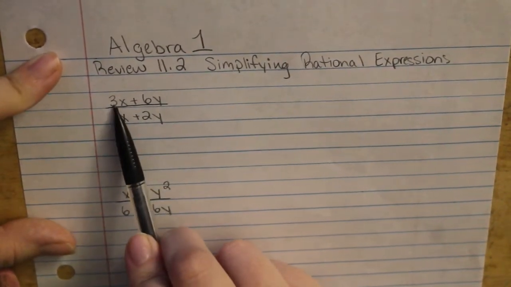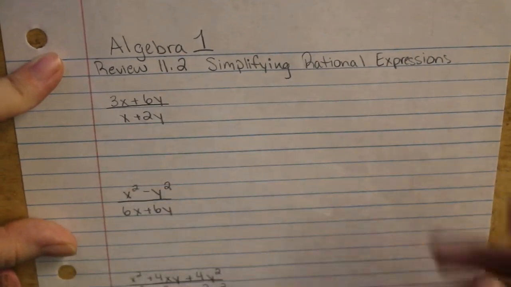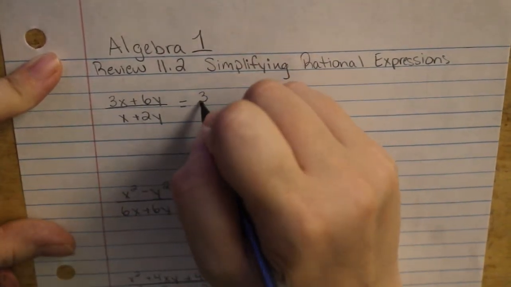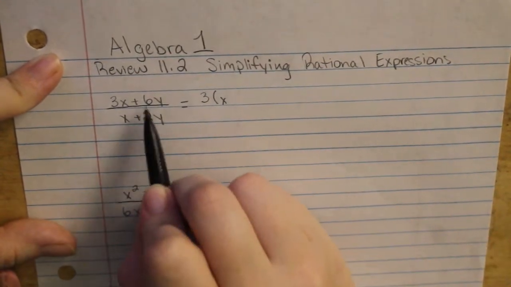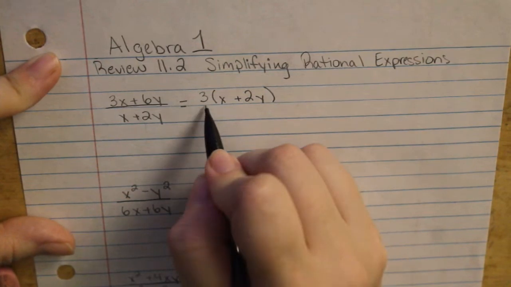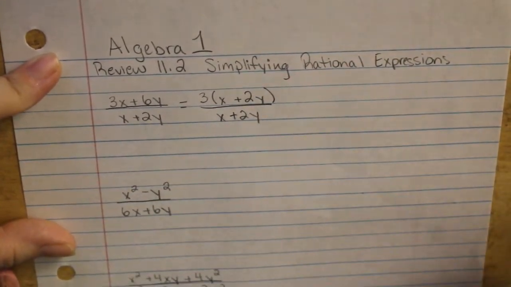Okay, so for this first one, I'm going to look and say, is there anything I can take out of either of these expressions? Well, there is in the first one. Both of these are divisible by 3. So if I take a 3 out of the 3x, I'm left with an x, and if I take a 3 out of the 6y, I'm left with my 2y. All of that goes over x plus 2y.